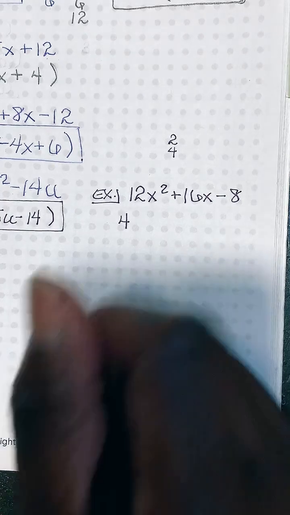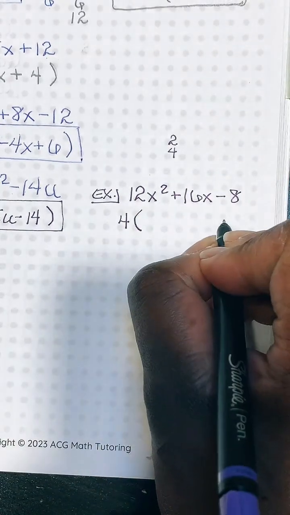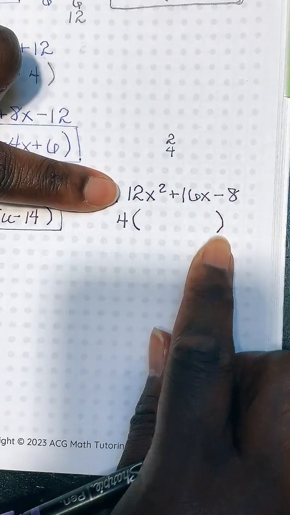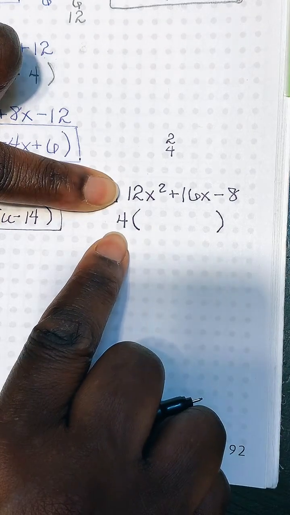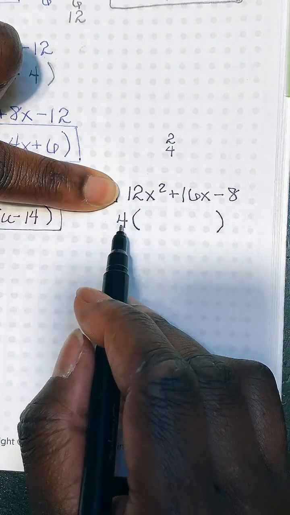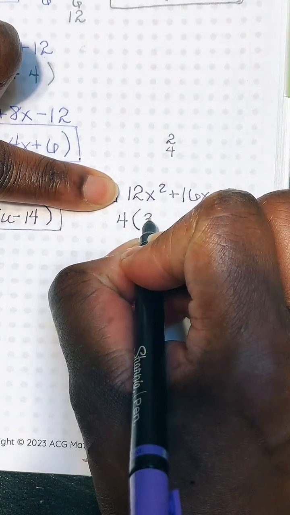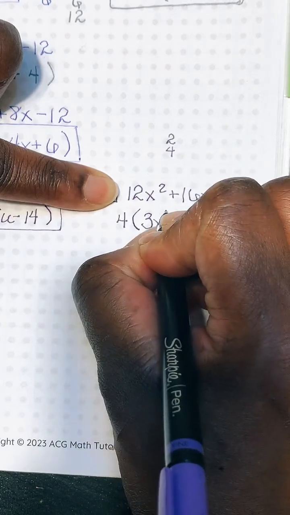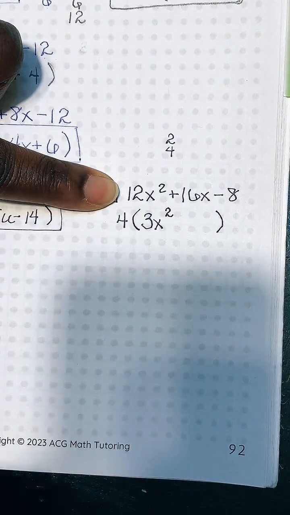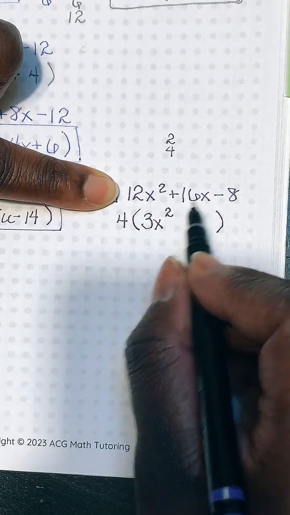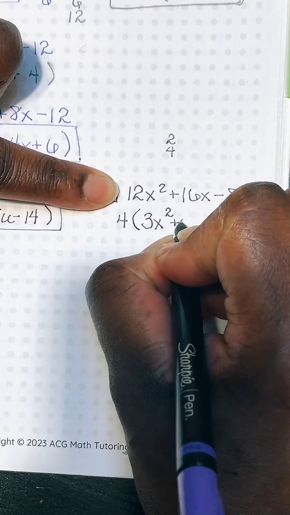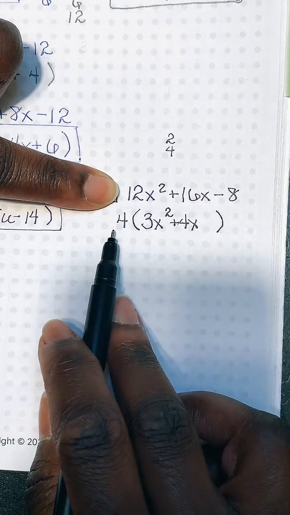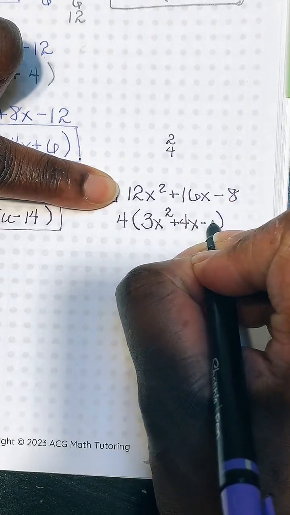Okay, so now, parenthesis, let's see what goes inside this parenthesis. So we go to the original. We divide it by the GCF. So 12 divided by 4 is 3. We have our x squared. We didn't break it down, so we just bring it down. Positive 16x divided by 4 gives me a plus 4x. And a negative 8 divided by 4 gives me a negative 2.